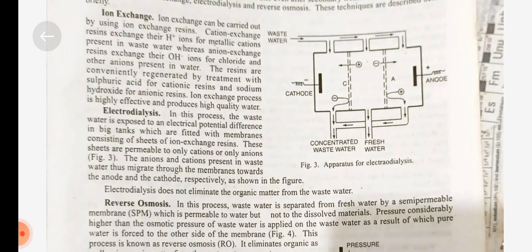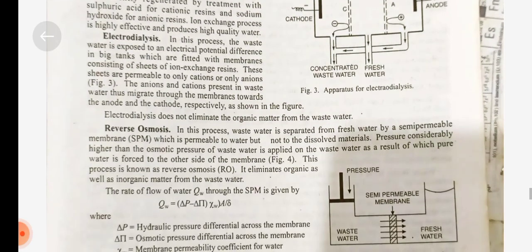Ion exchange. Ion exchange can be carried out by using ion exchange resins. Cation exchange resins exchange their H+ ions for metallic cations present in wastewater, whereas anion exchange resins exchange their OH- ions for chloride and other anions present in water. The resins are conventionally regenerated by treatment with sulfuric acid for cationic resins and sodium hydroxide for anionic resins. The ion exchange process is highly effective and produces high quality water.